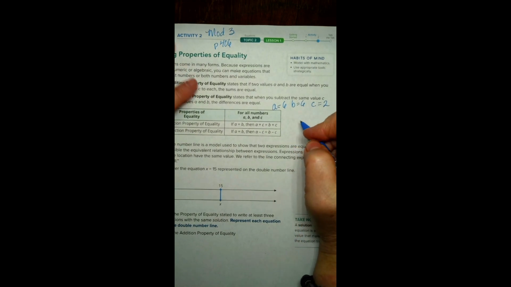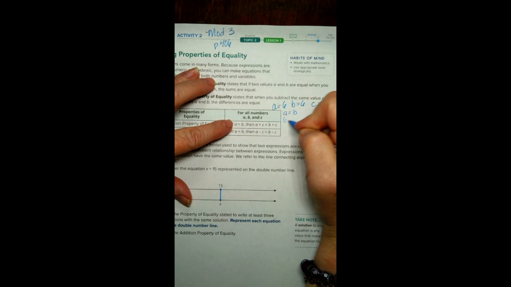So let me give you an example. Let's say a equals 6, b equals 6, and let's say c equals 2. This says if a equals b, is that true? A is 6, b is 6, so that's true. They're saying a plus c will be the same as b plus c. So if a is 6 plus c is 2, it will be the same as b, which is 6 plus 2, which is correct. So we have 6 plus 2 equals 6 plus 2.